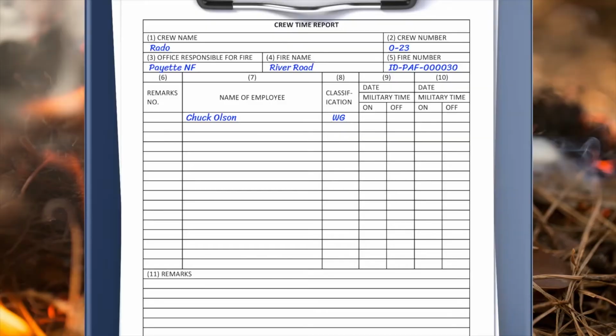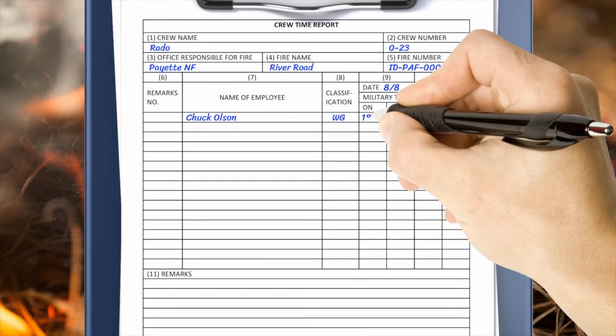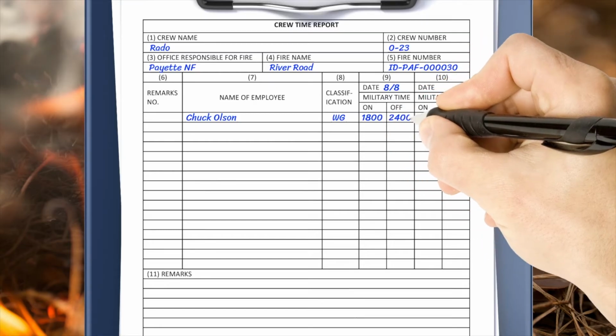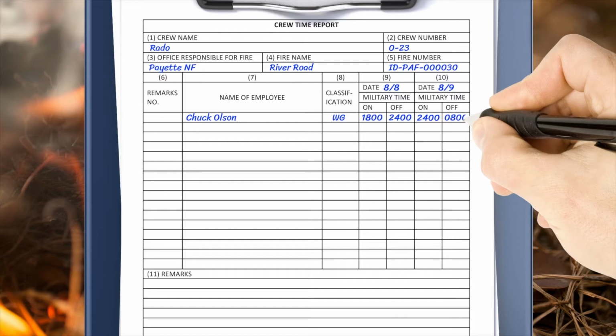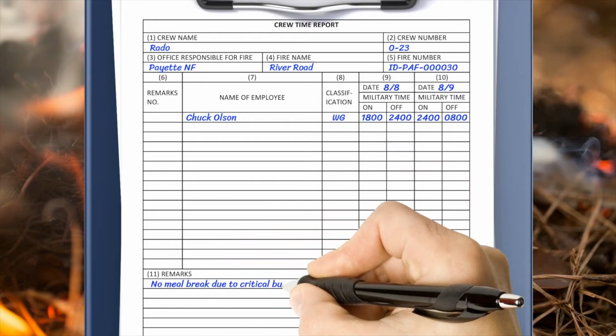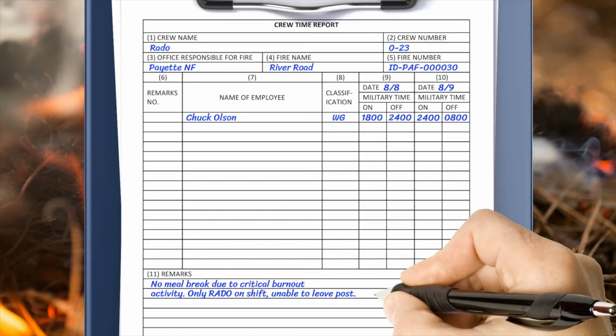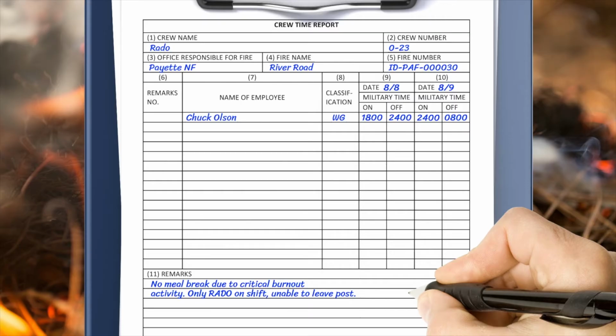When working nights, time is recorded by the shift worked, so the CTR will show 2 dates for a shift. Time is recorded as the start time of the shift to 2400 in one column, then the start of the next calendar day until the end of the shift in the second column. Remember to show meal breaks or document compensable meal breaks.